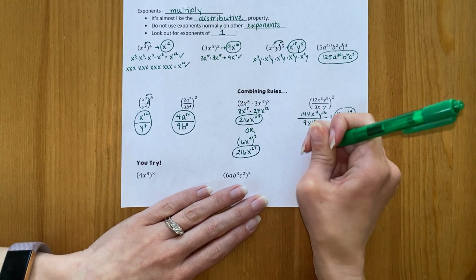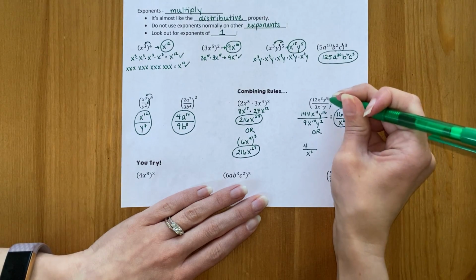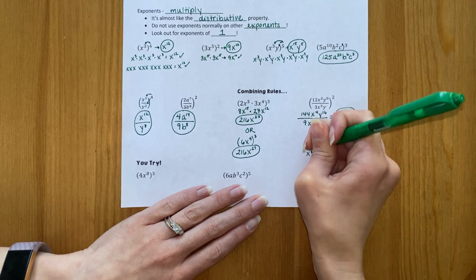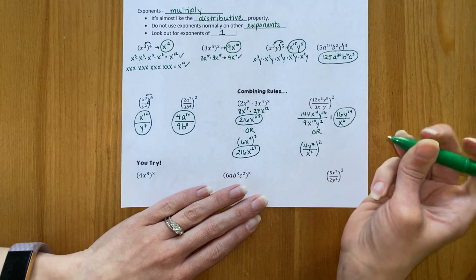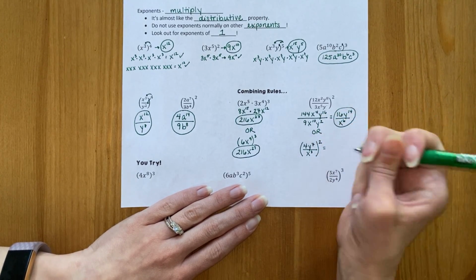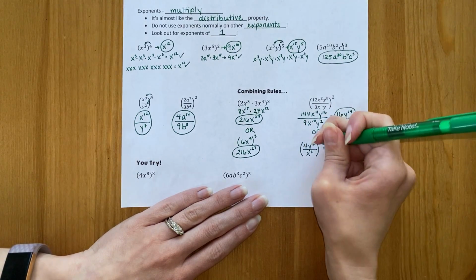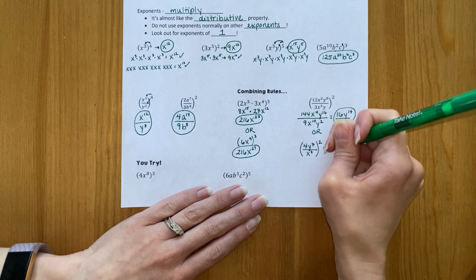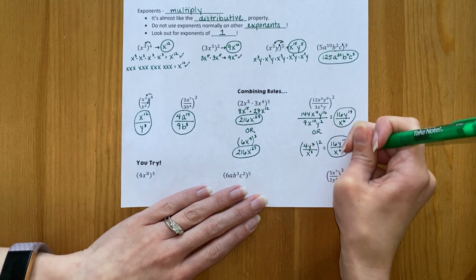2 minus 5 would make negative 3, which just tells me that that x to the 3rd needs to be on the bottom. And 8 minus 1 makes 7. All of that gets raised to the 2nd power. Again, don't forget to bring that exponent with you. So now if I do the power to power rule second, 4 squared still makes 16. 2 times 7 makes 14. And 2 times 3 still makes 6. So either way, again, you still get the same answer.